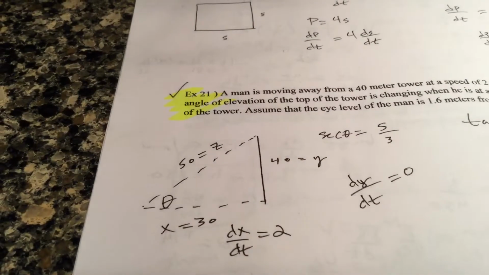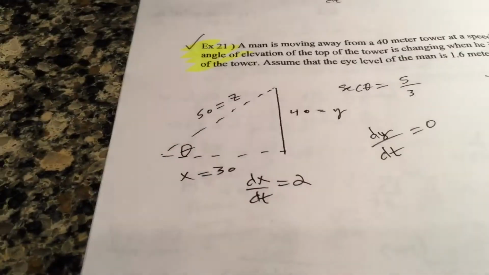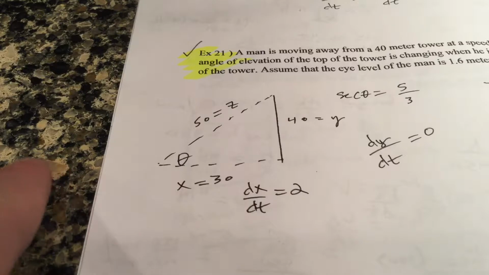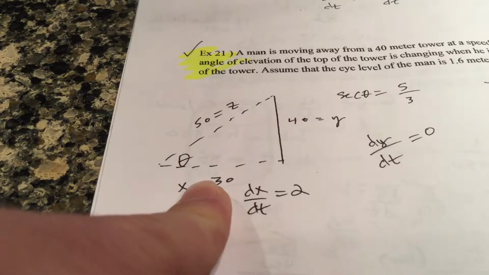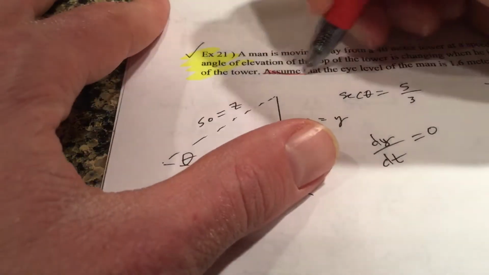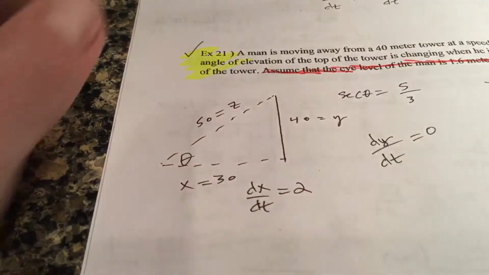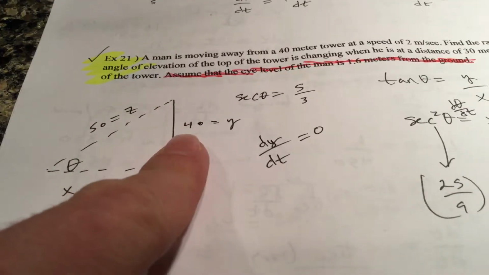Okay, let's go back. Let's talk about this angle question. A man is moving away from a 40-meter tower at a speed of 2 meters per second. So the man is over here. So x is getting bigger, that distance. That's why dx/dt is 2. They told me 30. I, again, told you in class to get rid of that last sentence. That would change things a little bit, but we're just going to get rid of it. Okay, so 40-meter tower, and it's always staying 40 meters.